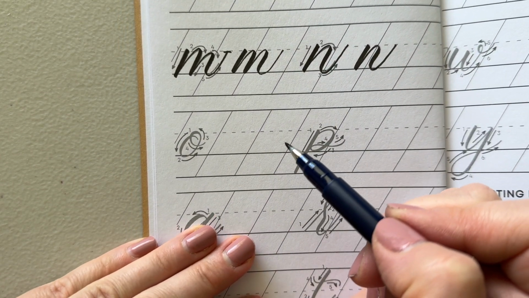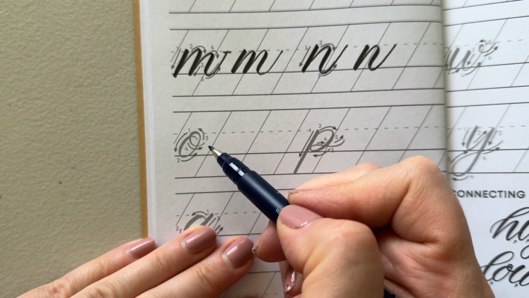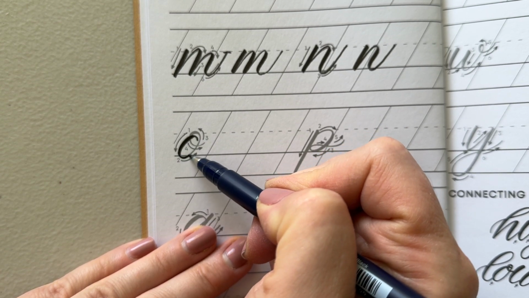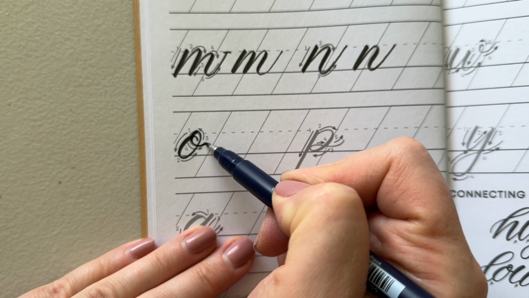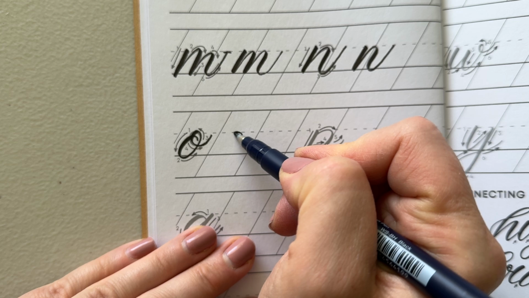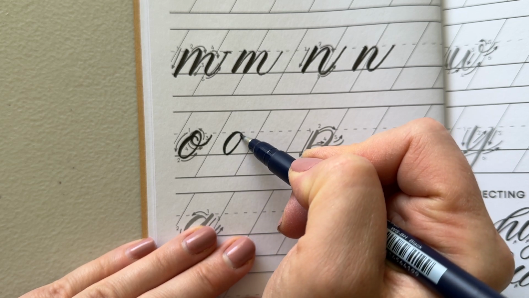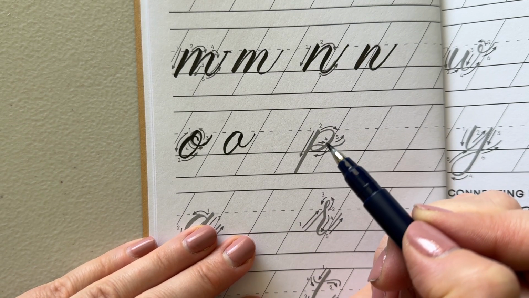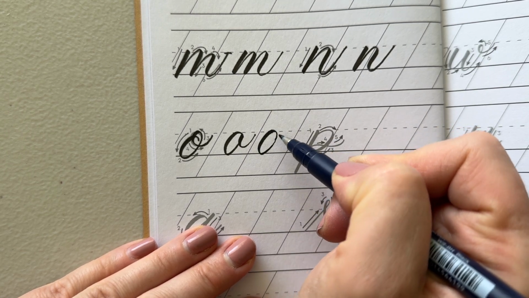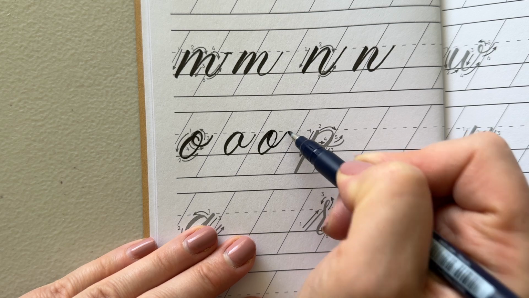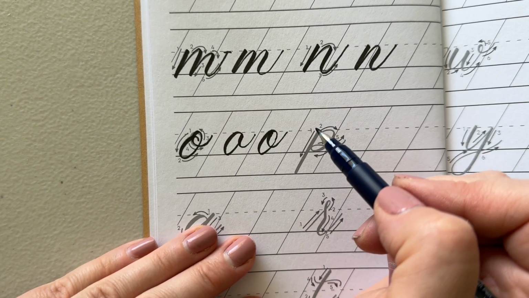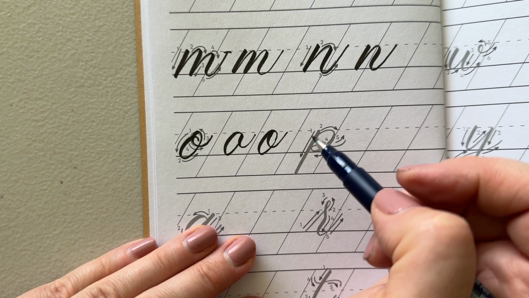Next is O. So I'm going to give you two variations on this. This one's stylized, where we're starting almost at the 2 o'clock and we're adding a little loop. So that's fun because it's loopy. Or we could do just our regular O form and we add a comma dot. So that's also correct. Or regular O form, comma dot starts over here, and then we have a looped version. So none of these are incorrect or wrong, they're just different stylistic choices, which is fun with lettering.